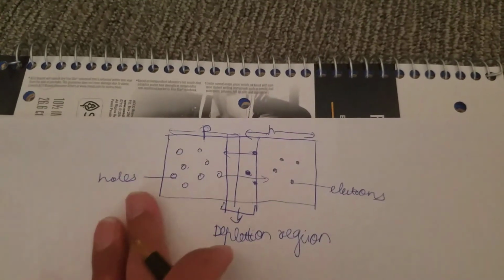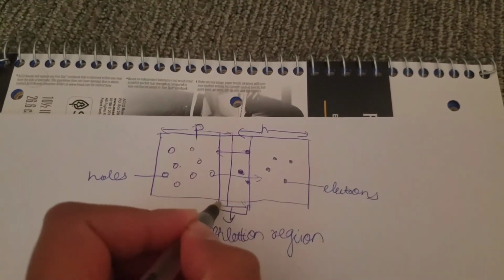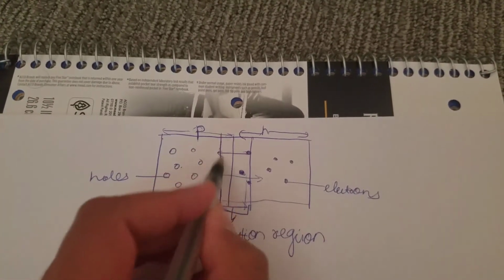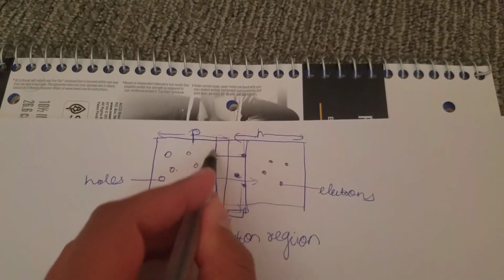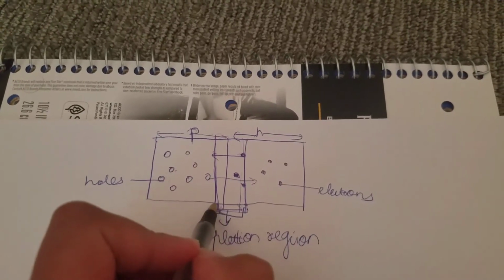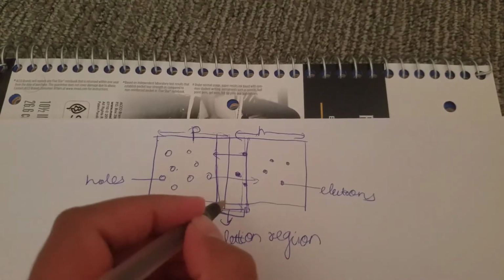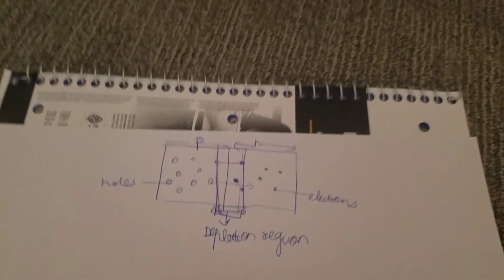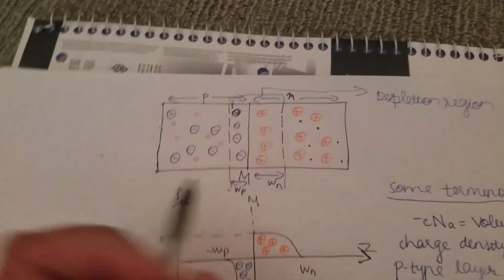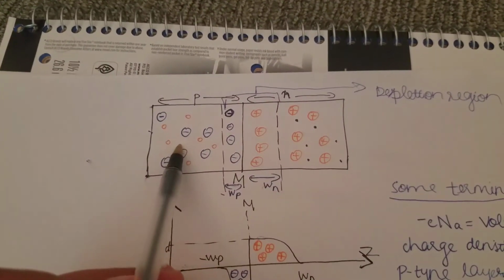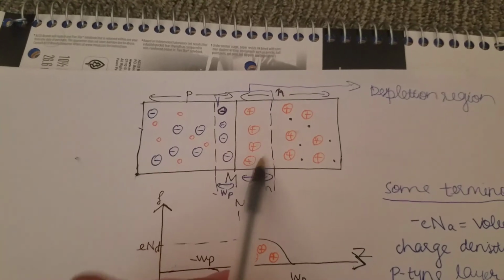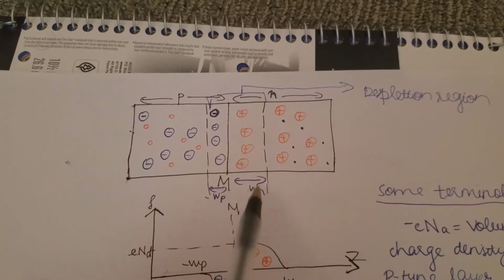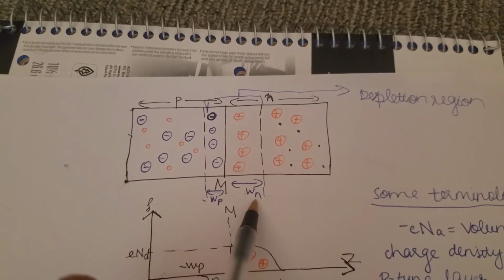An internal electric field develops from the positive ions to the negative ions due to the formation of the depletion region. So now, let us see here. This is the depletion region where the free carriers have been depleted. This is the width of the p side of the depletion region. This is the width of the n side of the depletion region.